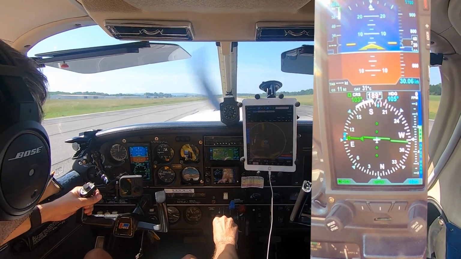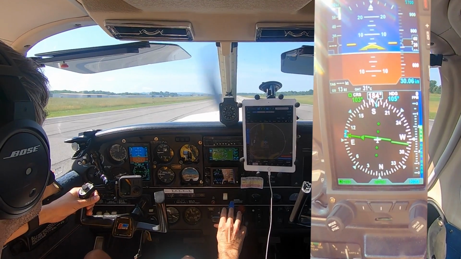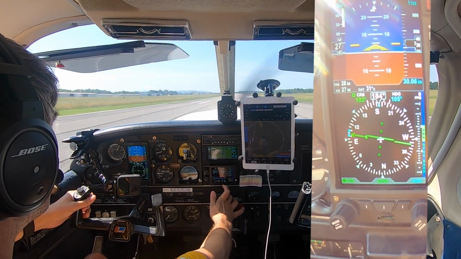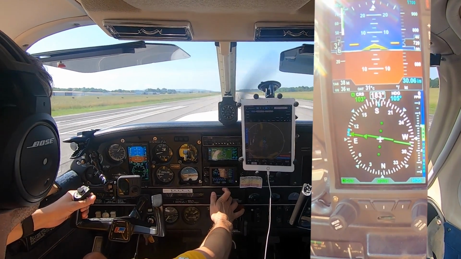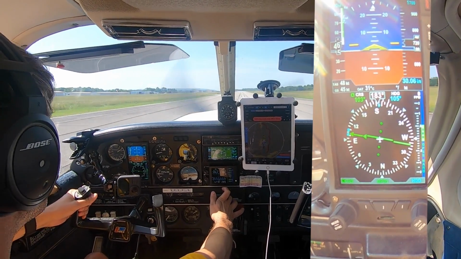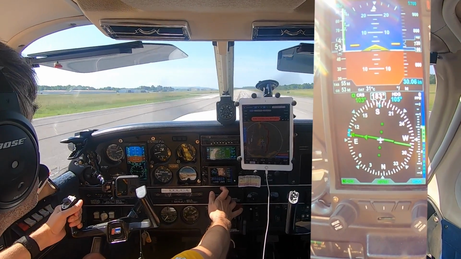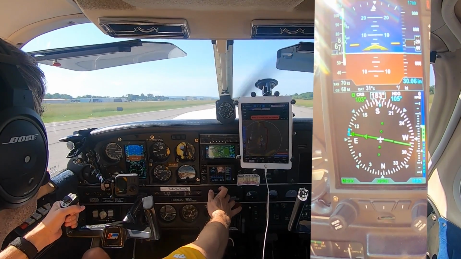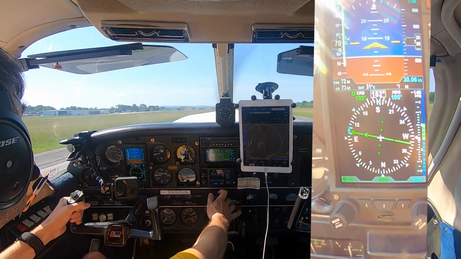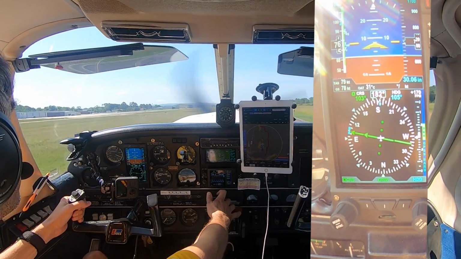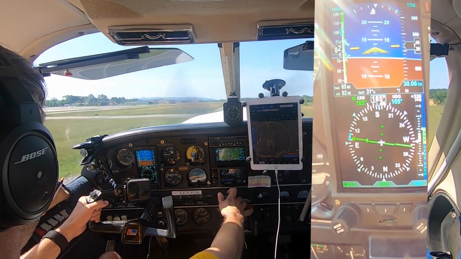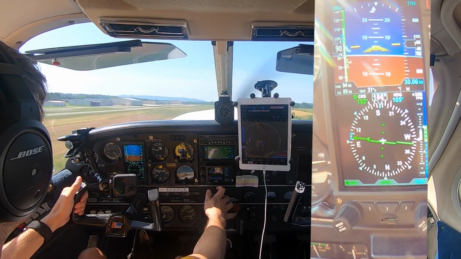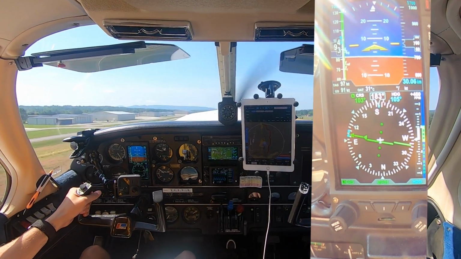All right, 18, everything's in the green. Instruments are in the green. Airspeed is alive. A little bit of a crosswind. 60, 65, and rotating. And we'll level it out and let it accelerate. There's 90. And we'll climb.